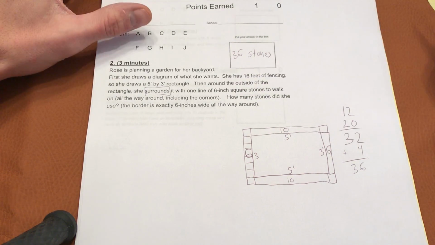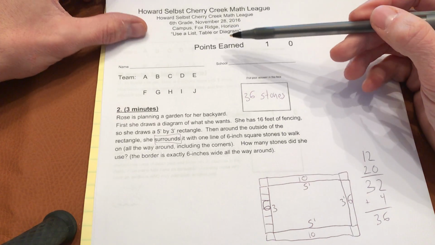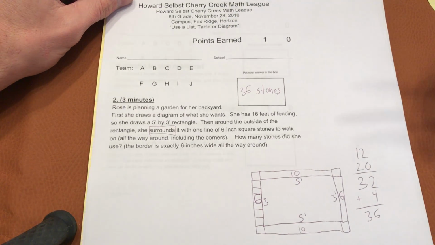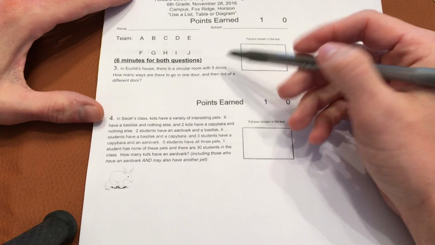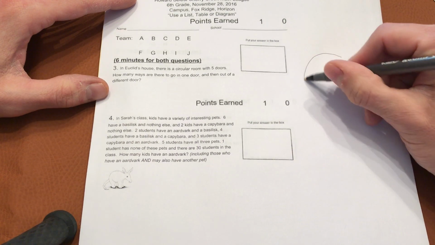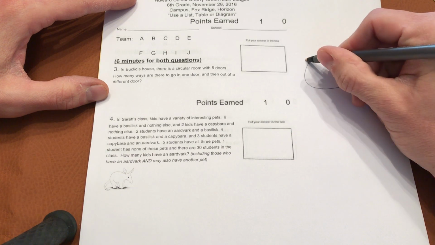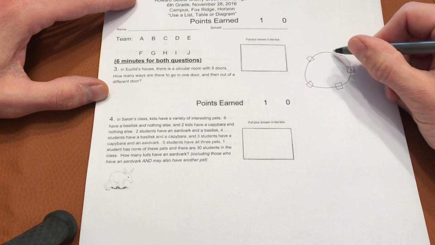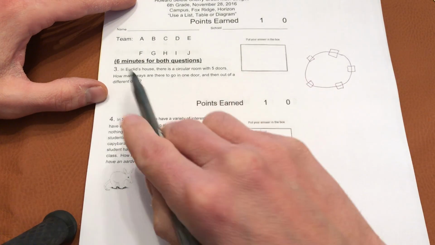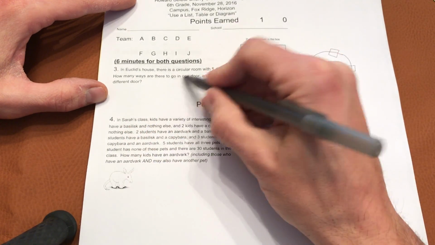Okay, so this is list, table, diagram, meaning you might do a diagram, you might do a list, or you might draw a table. Okay, on to the next one. In Euclid's house, there's a circular room with 5 doors. So again, pause it, try these yourself before you check out my solution. Make yourself a circle. Go ahead and do your best to make what look like 5 doors. Okay. And just read the problem carefully. How many ways are there to go in one door and then out the other?